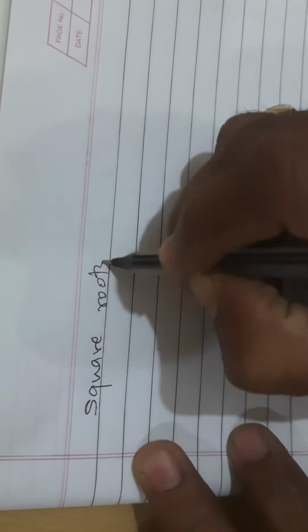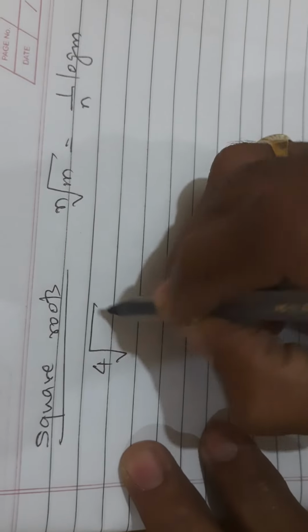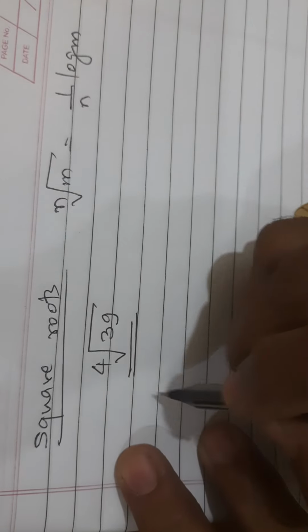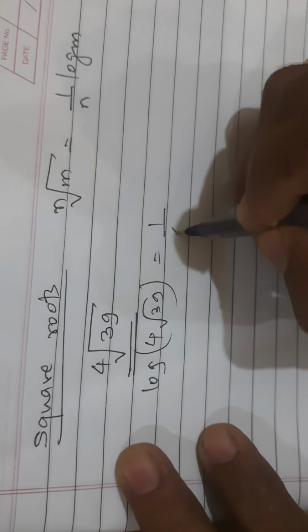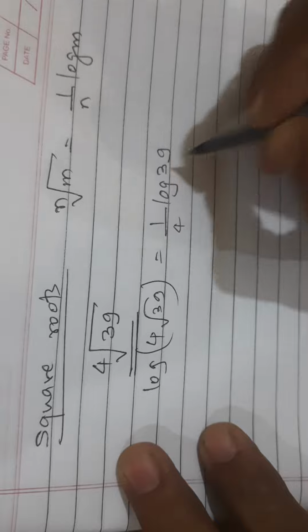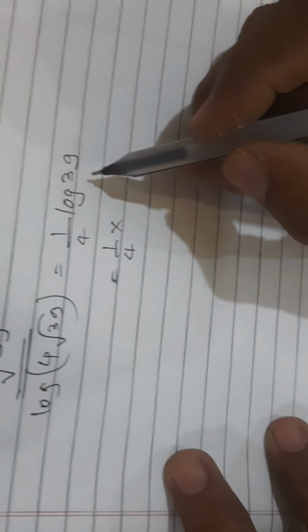Then the next operation is the square roots. How to find the square roots? Suppose m and n are two real numbers. The nth root of m is equal to 1 by n log of m. Suppose we have to find the fourth root of 39. How to write according to log? Log of the fourth root of 39, then according to the rule, 1 by 4 log of 39, that is 1 by 4 multiplied by log of 39.